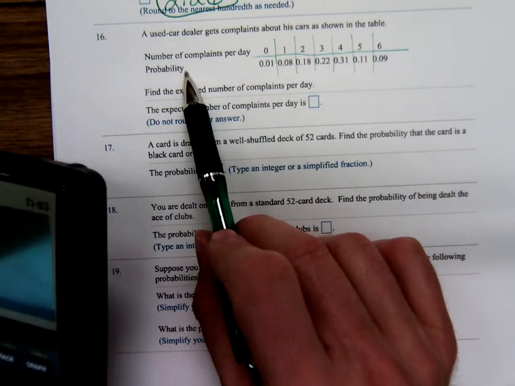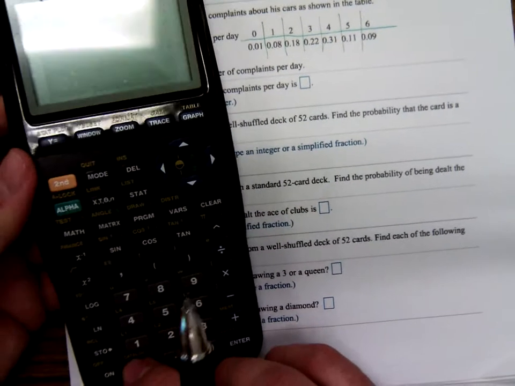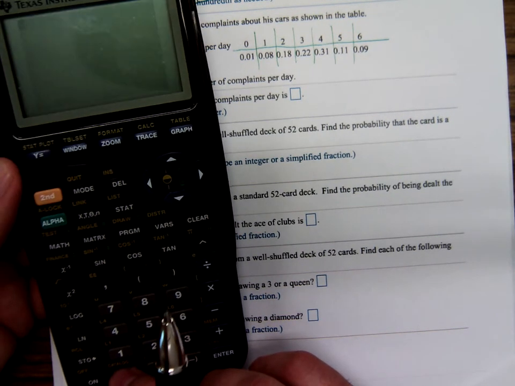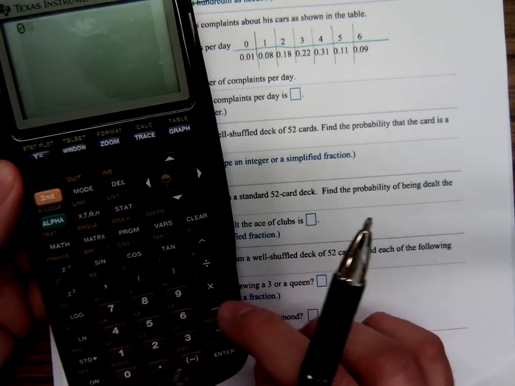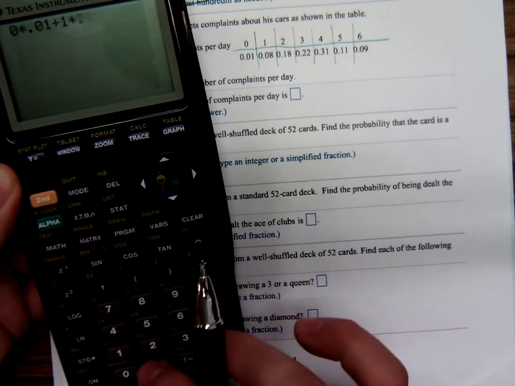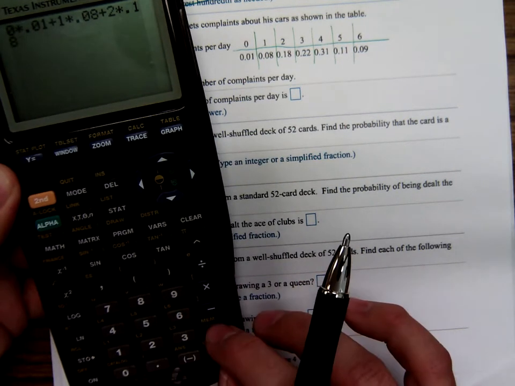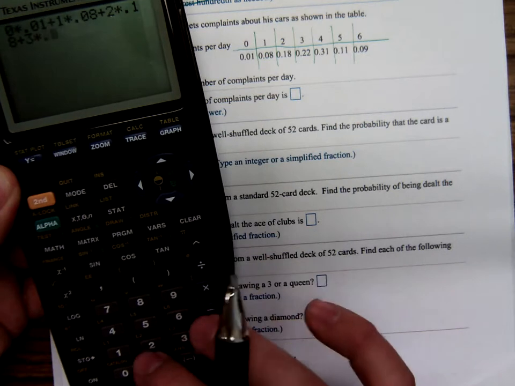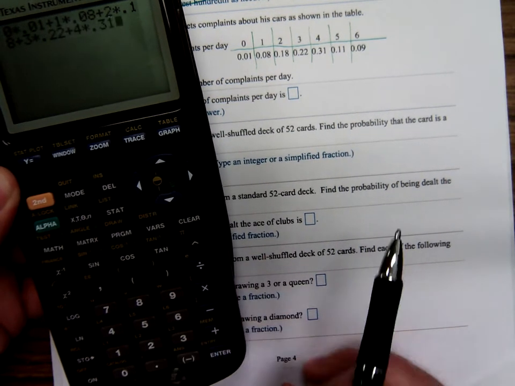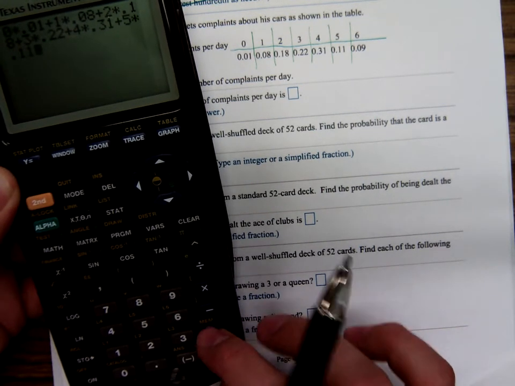So I'm going to clear it out. 0 times 0.01 plus 1 times 0.08 plus 2 times 0.18 plus 3 times 0.22 plus 4 times 0.31 plus 5 times 0.11 plus 6 times 0.09.